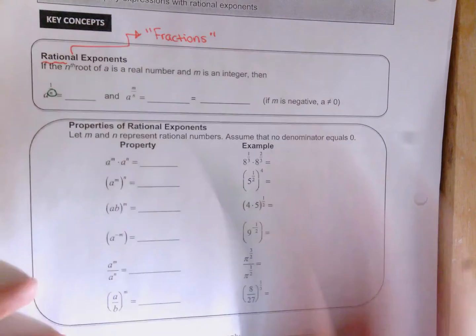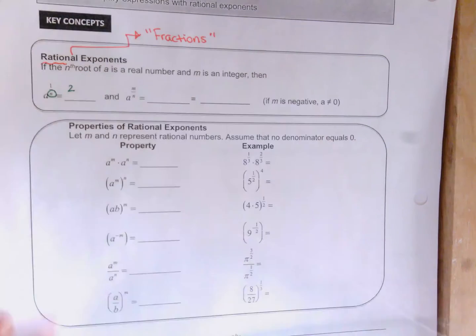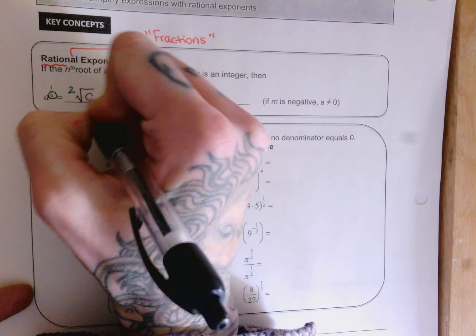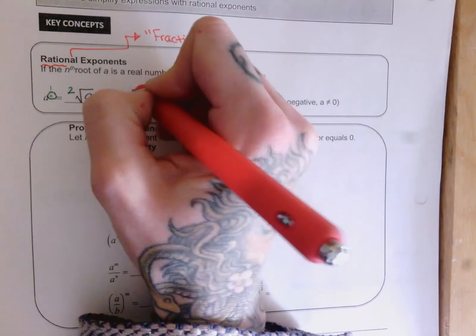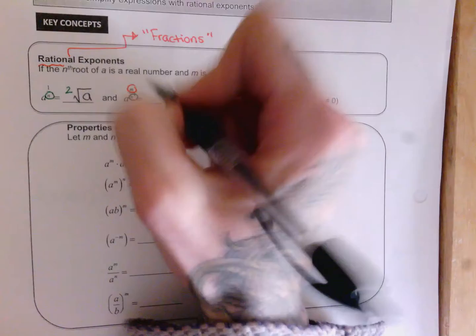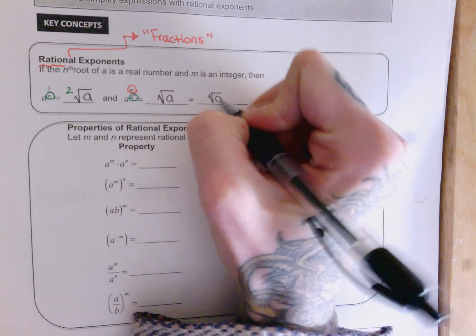So on the other side, we were writing the index, this number on the bottom, so I can say that that's the index. It's the same thing as going from exponential form to radical form. Whatever number is on top is the power. Whatever number is on bottom is the index. Now this can be written one of two ways.